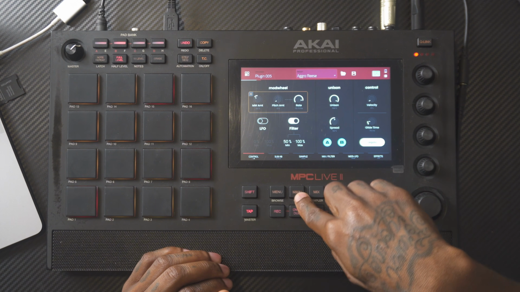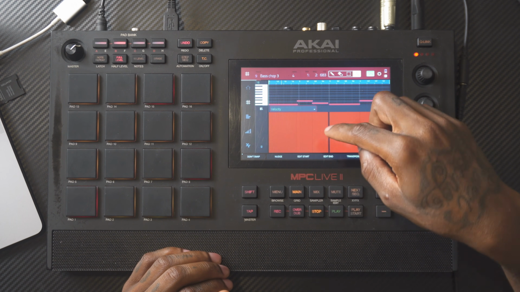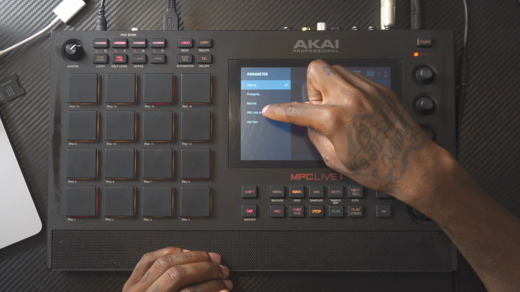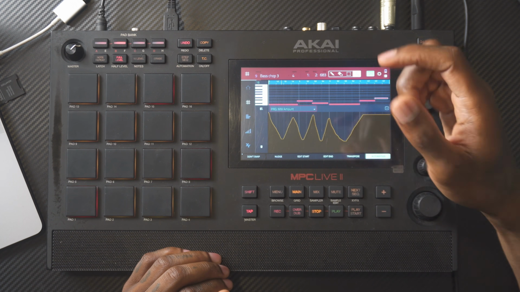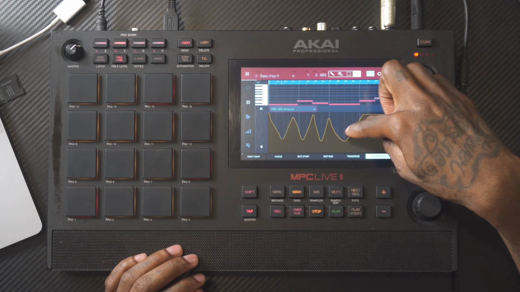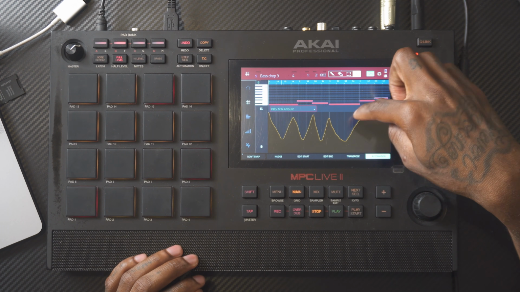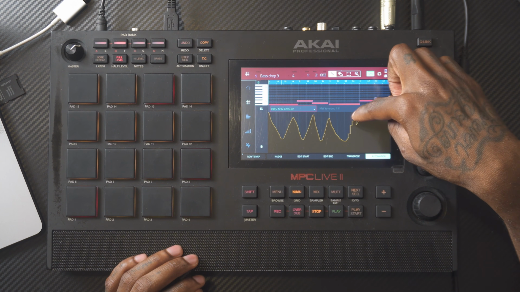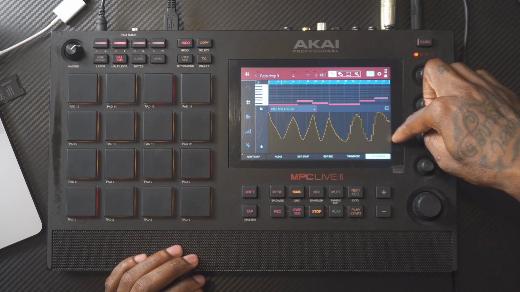And you can always automate it from the grid view as well, just by going to main, double click main actually, and then click in to where you see PRG, mod wheel amount. So you can really affect anything, and you can always draw in your own just by using the pencil tool and getting creative in this way as well.